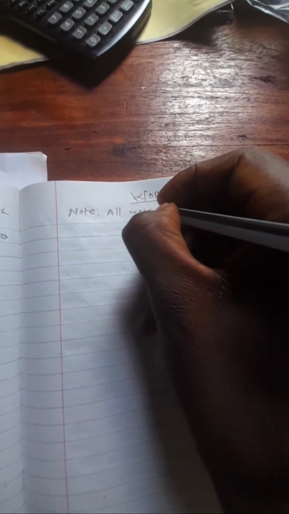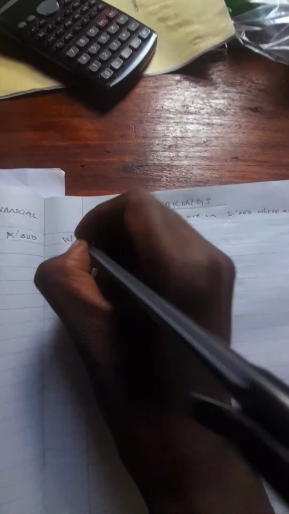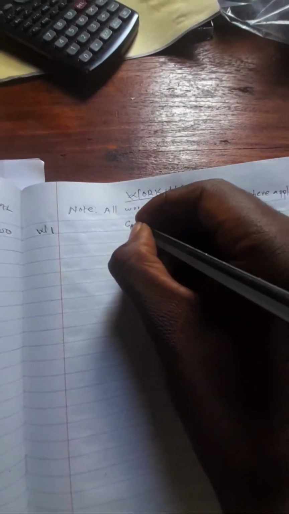So let me just put a note here. You just put a note to indicate that all workings are in thousands where applicable. So where applicable, then the first workings number one, we are going to do the group structure.